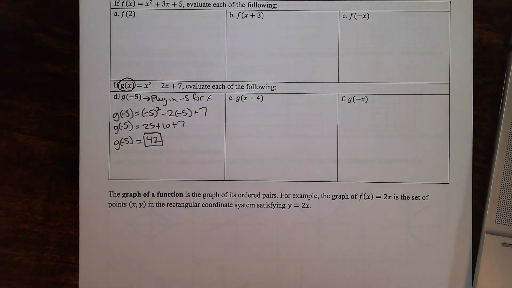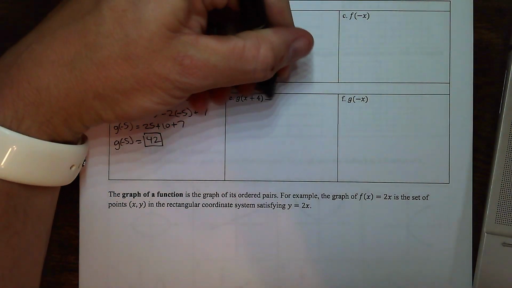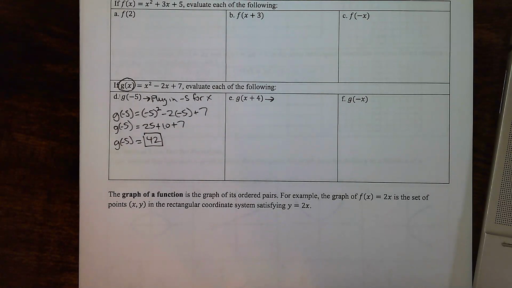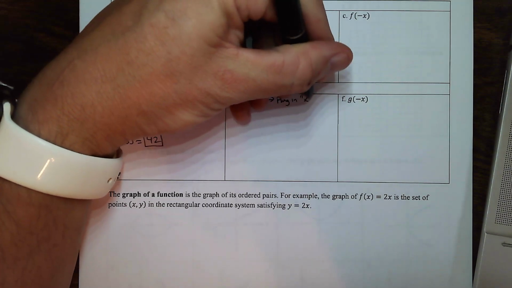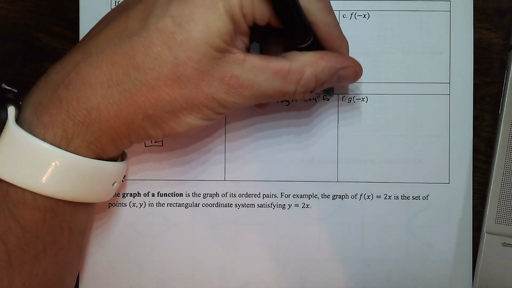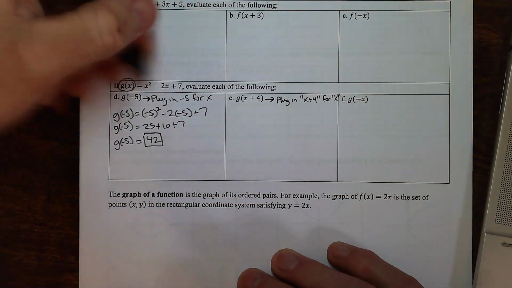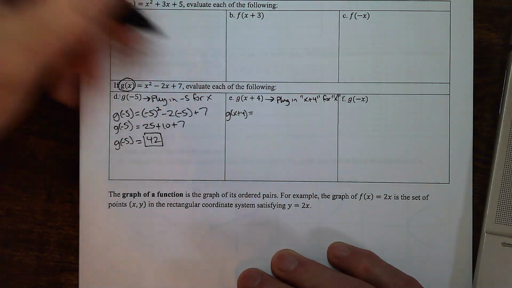All right, on the next one, g of x plus 4. So we're going to look and see what's different from x and x plus 4. Well, you're just going to plug in. Anytime you see x, instead of writing x, you're going to put x plus 4. So plug in x plus 4 for x. I'm going to rewrite this expression. Anytime I see x, I'm going to put in x plus 4.